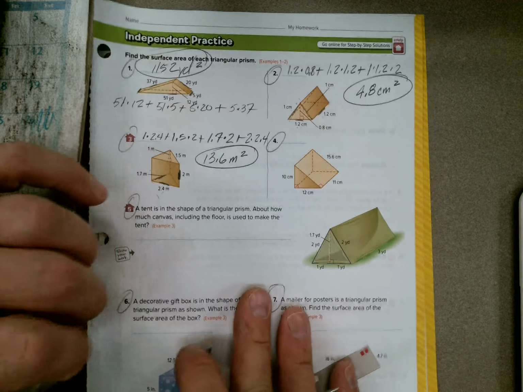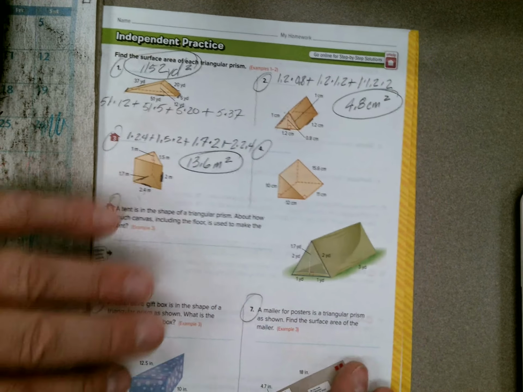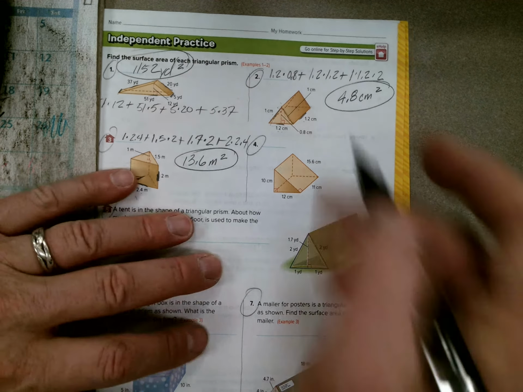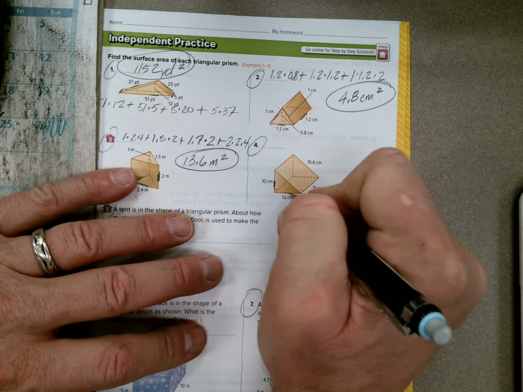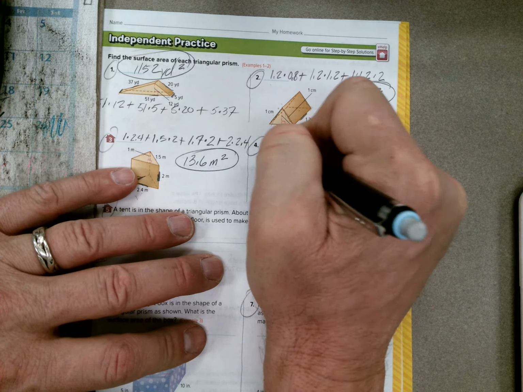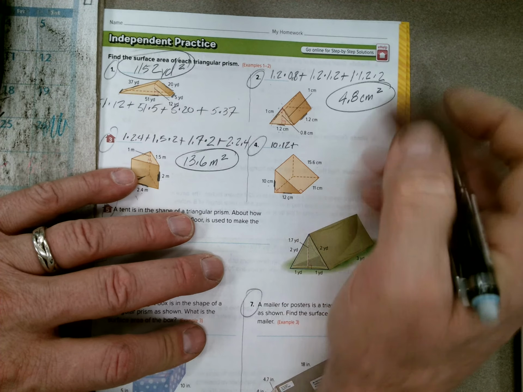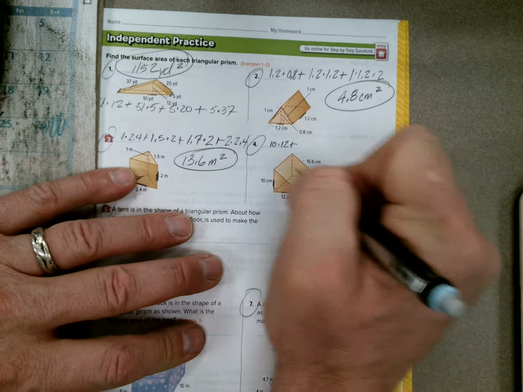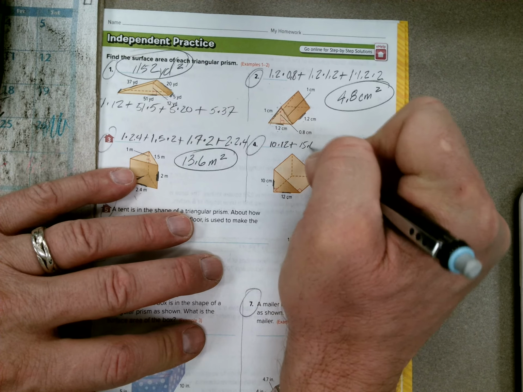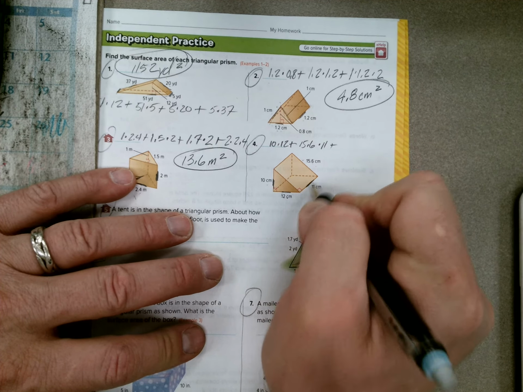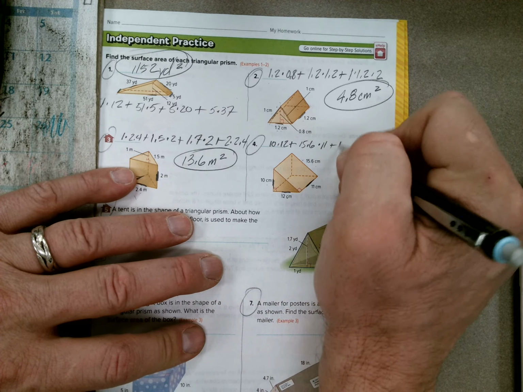Let's take a peek at number 4. Every one is a little bit different, and we have to find it different ways. I always start with my triangles first. Base and height, 10 times 12. Again, we're not taking a half of that because there are 2 of them. Let's take care of this front ramp: 15.6 times 11 plus. Let's take care of the bottom: 11 times 12 plus, and then finally the back: 10, and I need that piece.